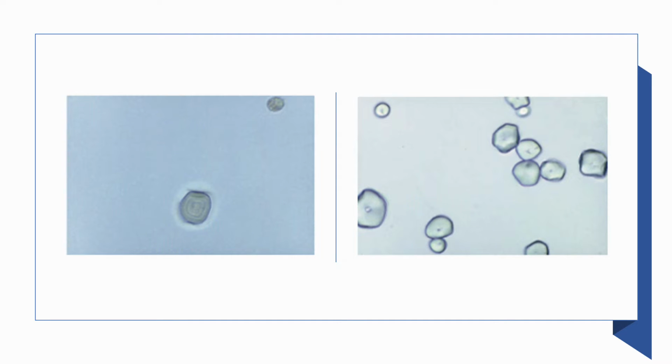So here are some examples of artifacts. On the left, you have this rounded structure with concentric circles representing a pollen grain. On the right, you see highly refractile spheres with a dimpled center representing starch granules, which come from the cornstarch or cornstarch powder used in powdered gloves that may be used by the laboratory personnel doing the microscopic examination. They can resemble fat droplets, or they can also be confused with red blood cells.